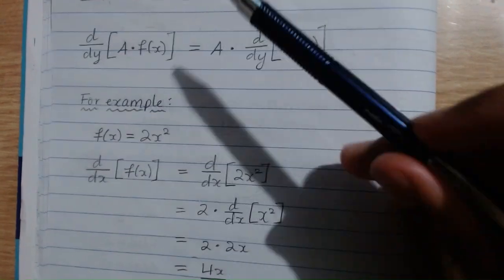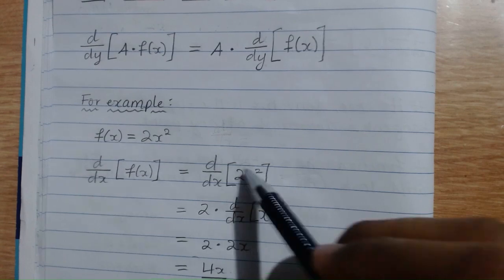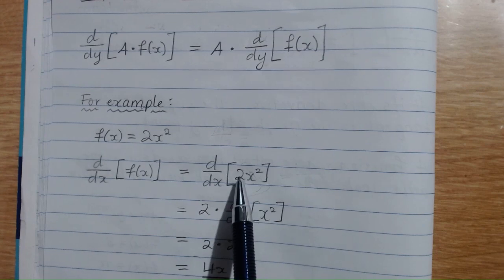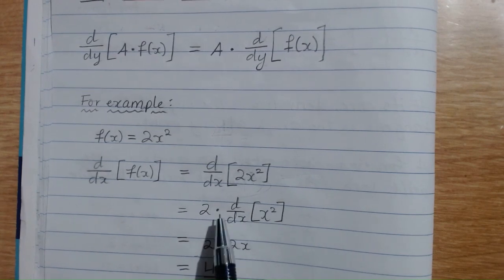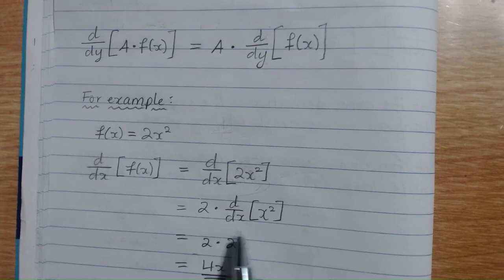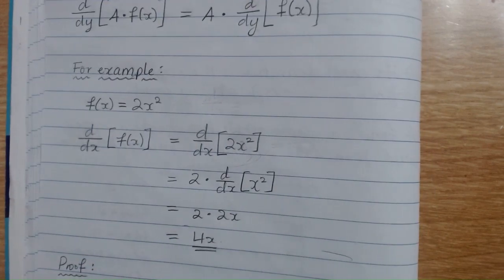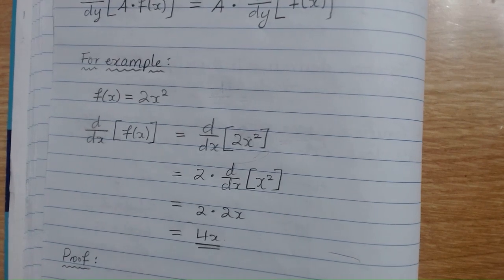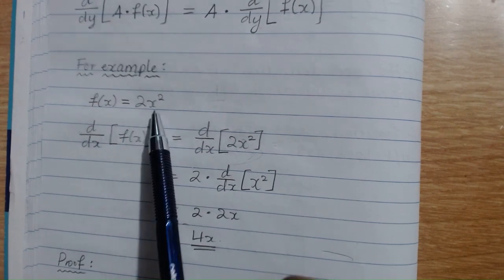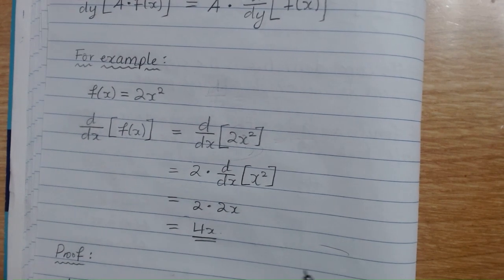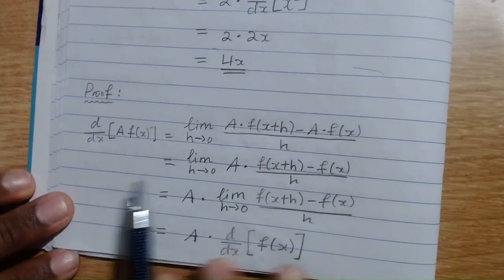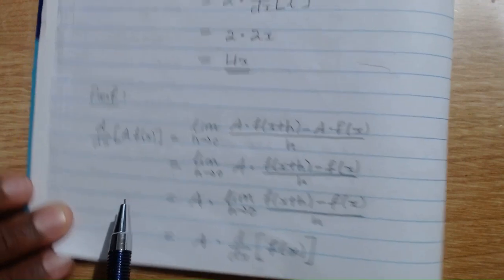Using our formula up here, we can see that we have a constant here, or a scalar here, and we have a function here, x squared. So what the formula tells us is that we can take this 2 outside the function. So we can say this is equal to 2 times the derivative of x squared. And we can use the power rule to find the derivative of x squared. We know it, it's 2x, just times it by 2, and we get 4x. That's the derivative of 2x squared. And that's that rule right there, the derivative of a constant times a function. And I have a simple proof here. It's not necessary, but it's a simple proof, so I thought I might as well include it.